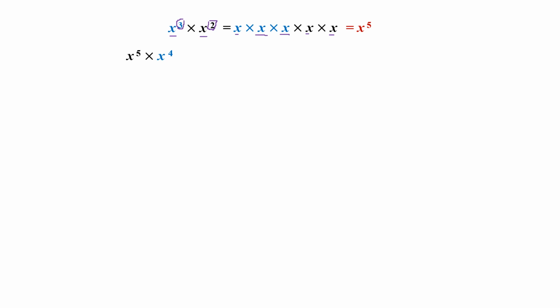Let's move on to the second one, where we have x to the power 5 multiplying x to the power 4. By expansion, we have 5 x's multiplying each other multiplied by 4 x's multiplying each other. If we count them all together, they are now 9. We have the first 5 black x's and these 4 blue x's, and if we add the total number of x's here, it's now 9. So 9 is now the new power of x. This simplifies to x to the power 9.